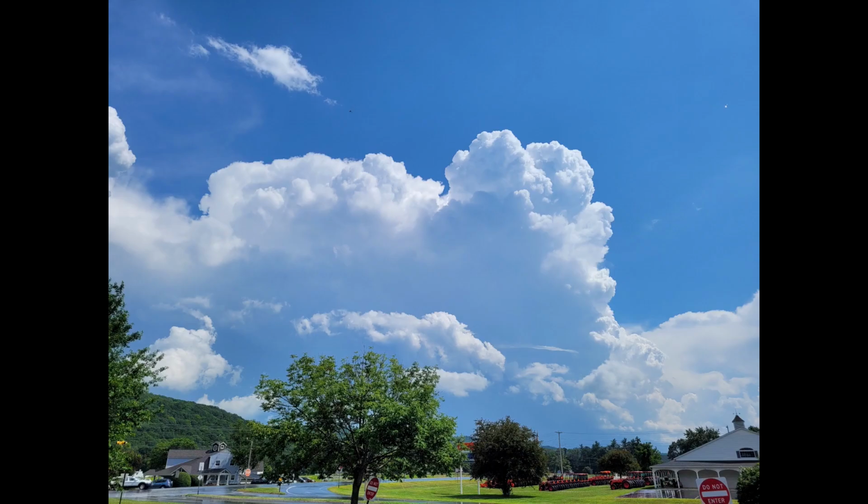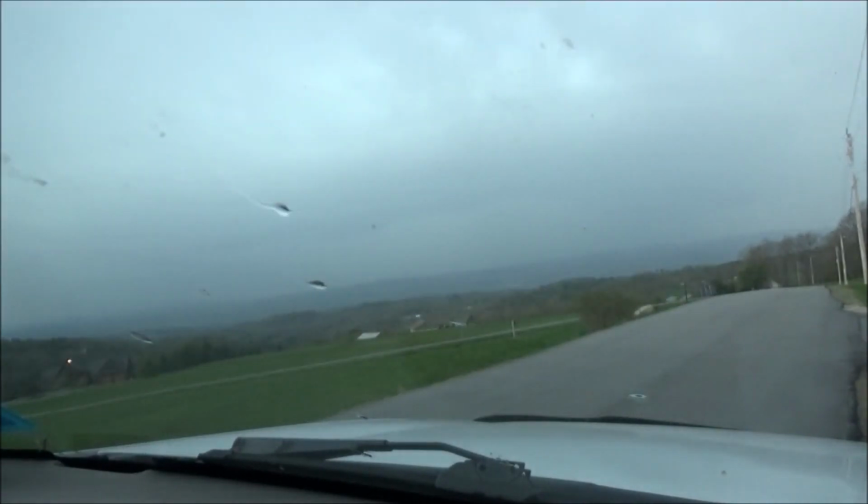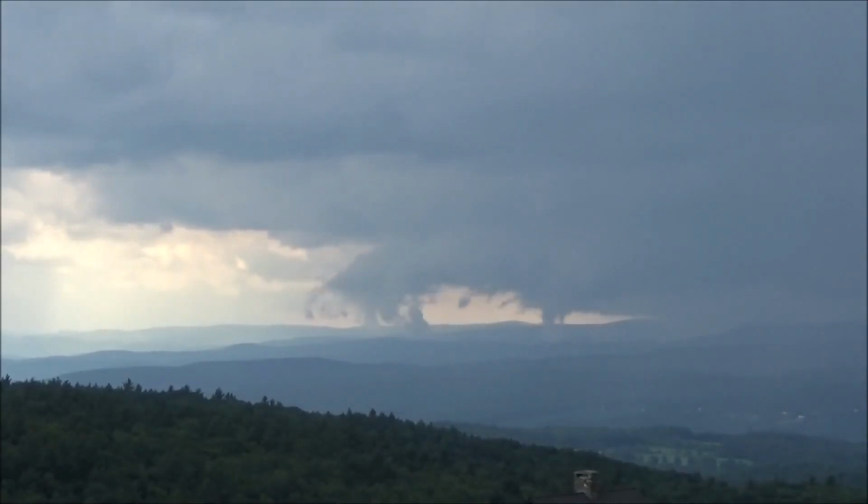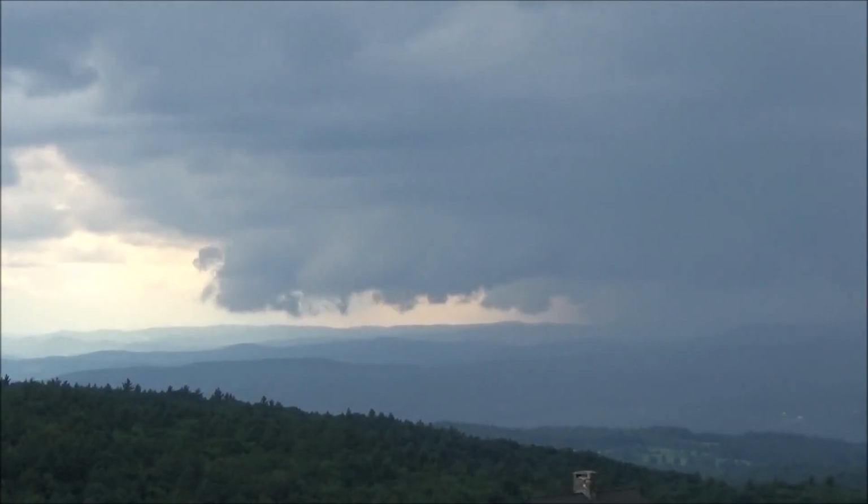The real threat comes from the towering monsters known as cumulonimbus. These clouds can tower up to 10 miles high, and sometimes higher. Also known as thunderheads, cumulonimbus clouds can bring heavy rain, lightning, and sometimes hail and tornadoes.